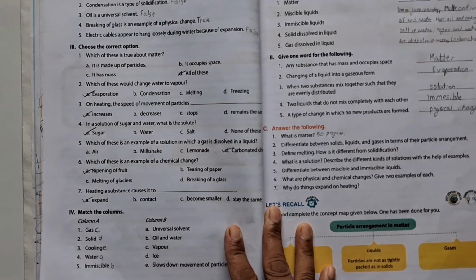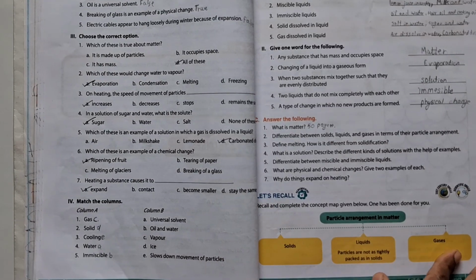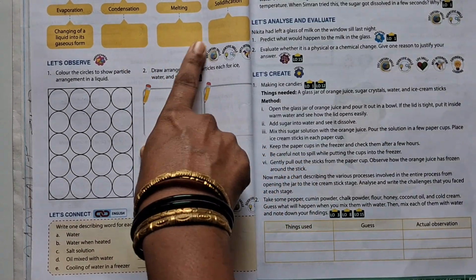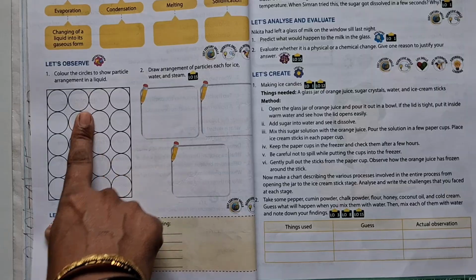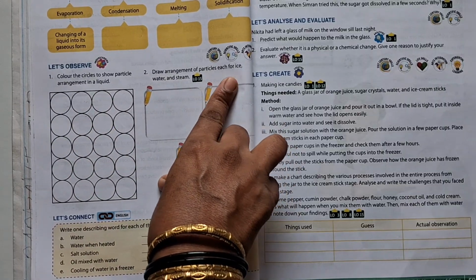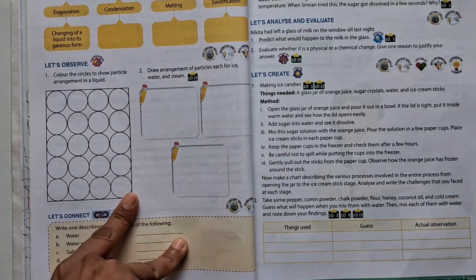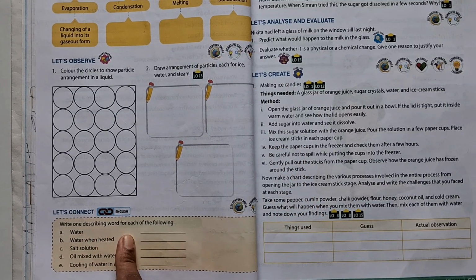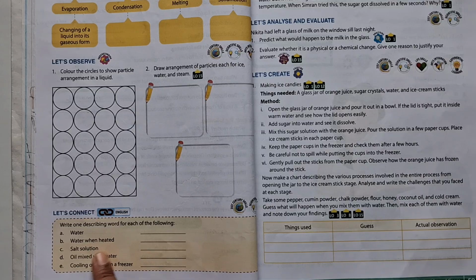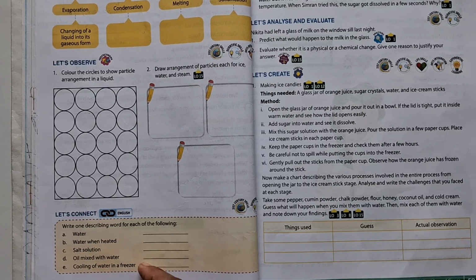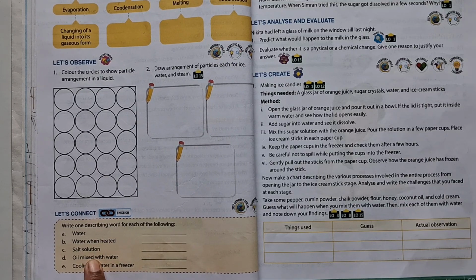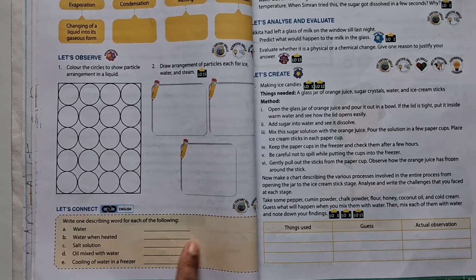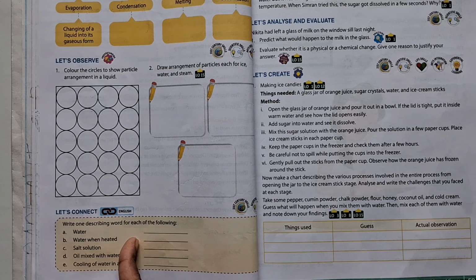Next, let's recall this one in your homework. And changes of states, this chart is also your homework. Let's observe here. Draw the arrangement of particles for ice, water and steam. Write one descriptive word for each of the following: water when heated; salt solution; oil mixed with water, this one is immiscible; cooling of water in the freezer. Write down what happens in each.